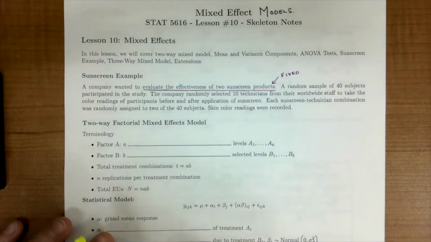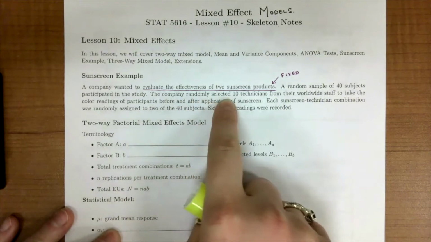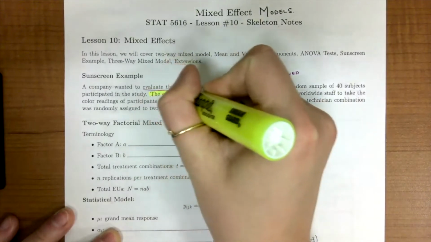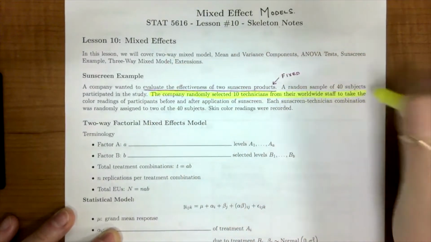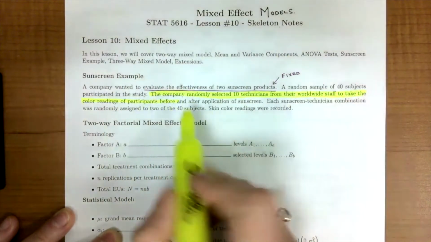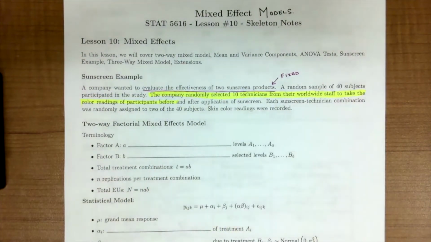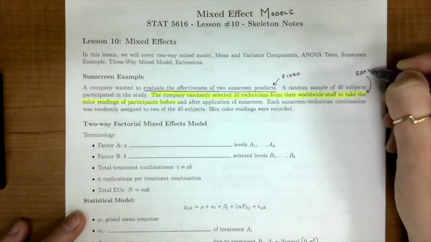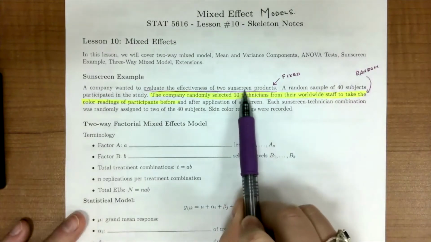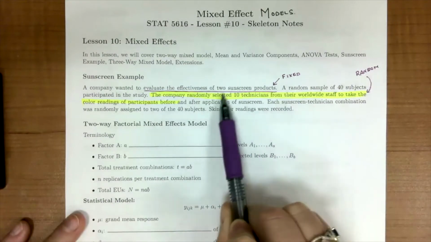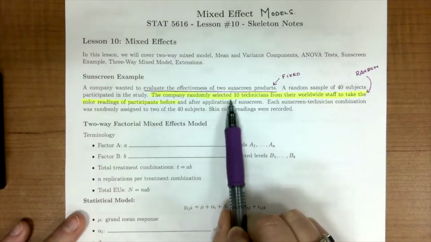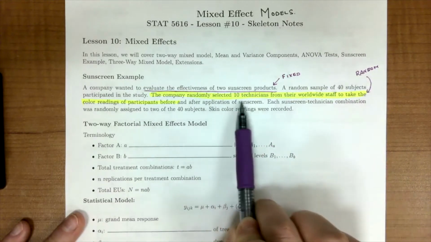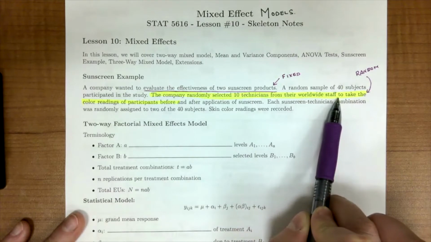Then the next sentence that we want to pay attention to is the company randomly selected 10 technicians from their worldwide staff. This sentence right here is telling us they have a lot of people, but we're only going to be randomly selecting 10 of them. This is now going to be our random effect. So we have a treatment of sunscreen, which is fixed because we're only interested in 2. Then we have a treatment of technicians, which is going to be random because we're randomly selecting 10 out of all their staff. Okay.